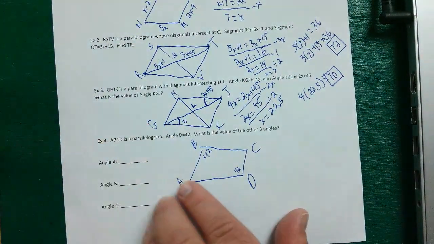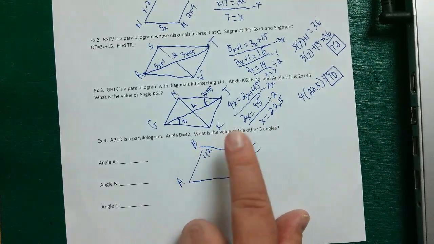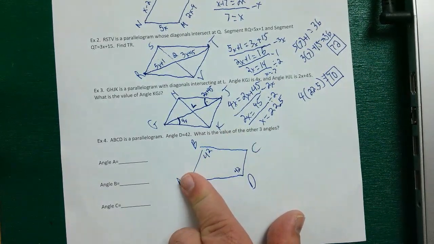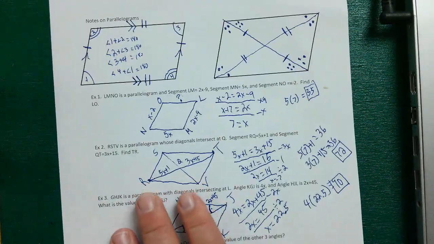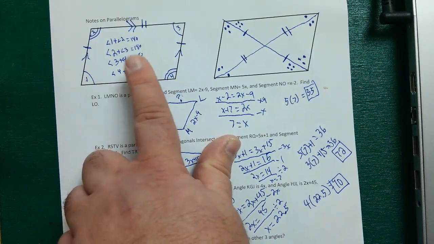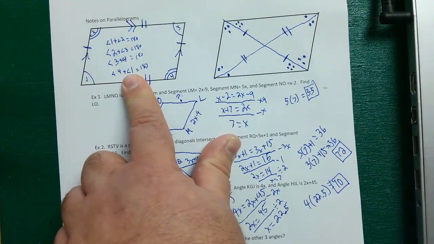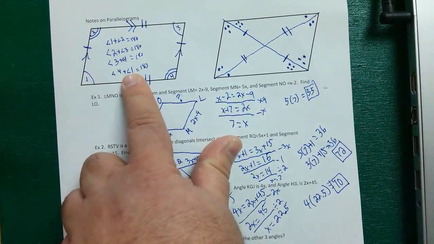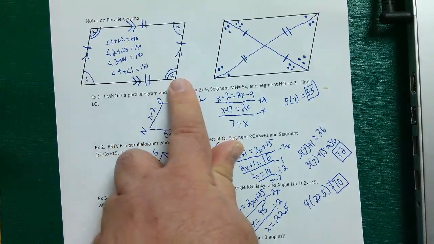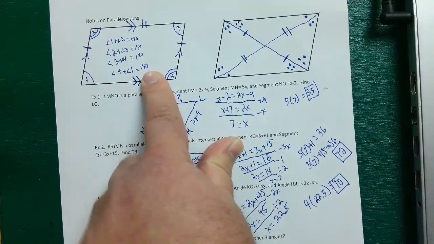Now for the other two, these two are exactly the same. But what are they? Well, what we also learned was that angle 4 and angle 1 equal 180. So angle 4 plus angle 1 is going to equal 180. So 42 plus angle 1 equals 180.